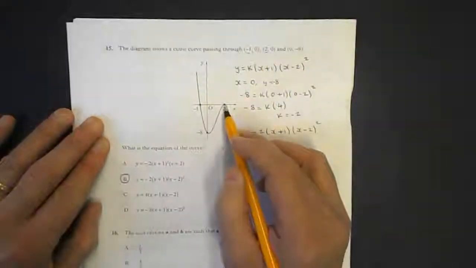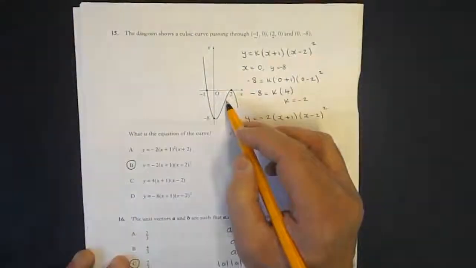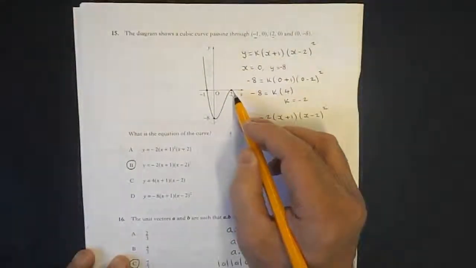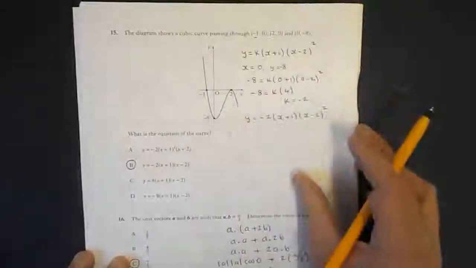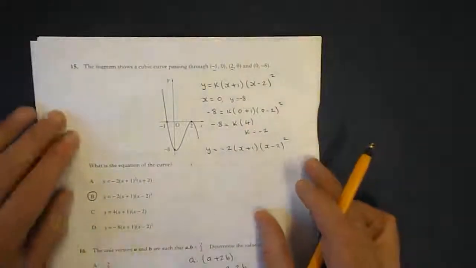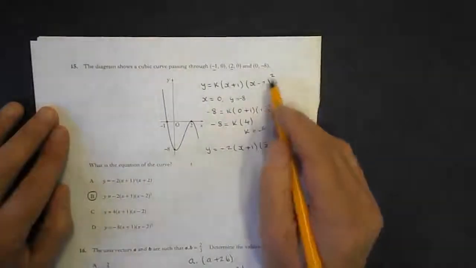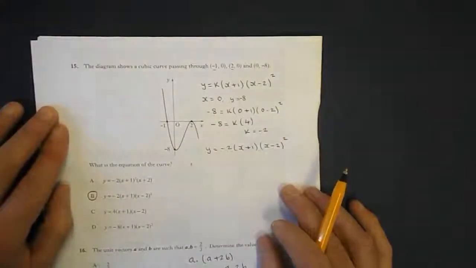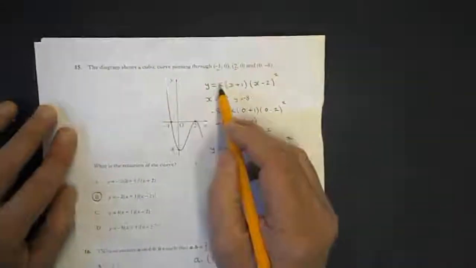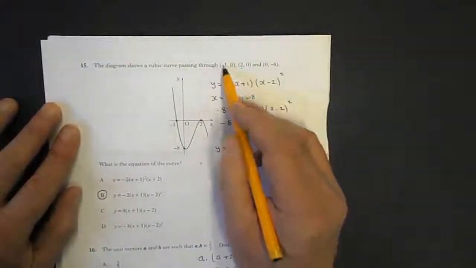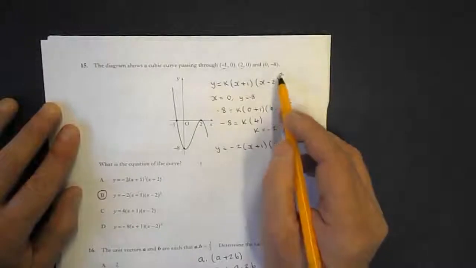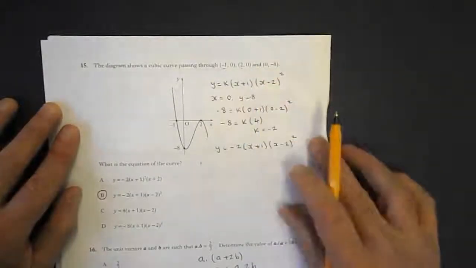Now this root at 2 is a little bit different. Because the graph goes up and touches, that means that there's 2 x take 2's in the factor. X take 2, or x take 2 squared, as I've just written here. So y is k, I'll explain what the k is in a wee second. X plus 1, opposite of that, x take 2 squared, for the reasons I outlined earlier on.